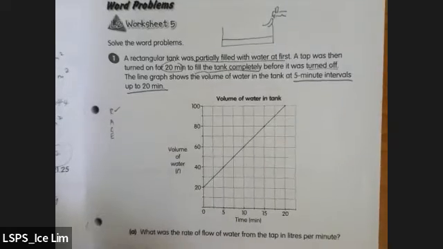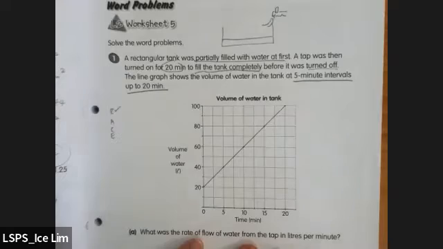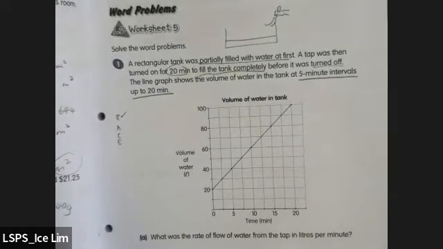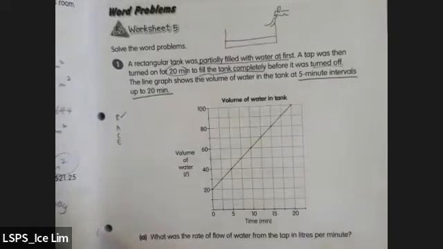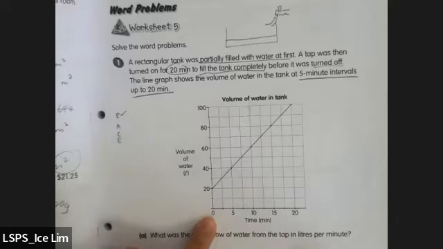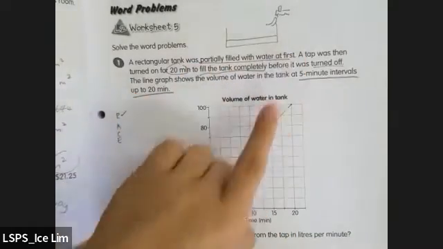Now, the line graph here is something we learned before, and volume of water, and filling things up. This looks a bit like science as well. So some of the ideas can actually be used across subjects. Now, the first question I have for you is, why did the line graph here not start at 0? Yes, Sophia. Correct. So right at the start here it already says it was partially filled with water at first. So it's not starting at 0.